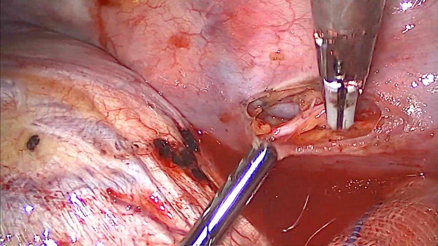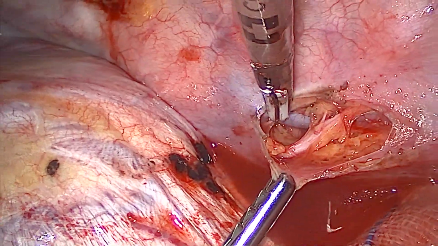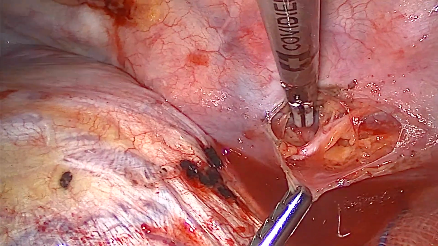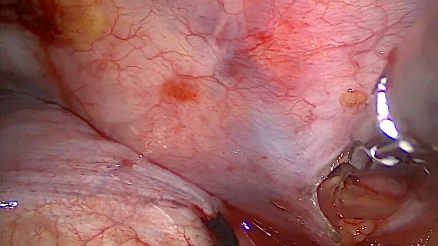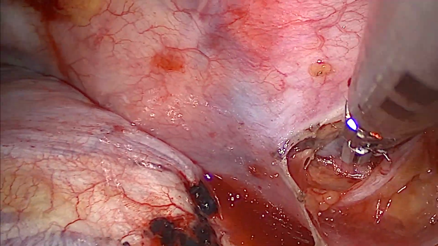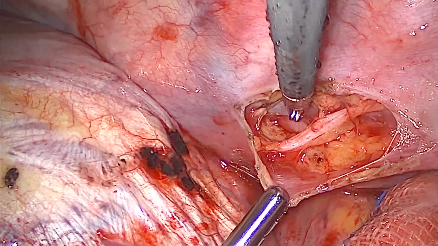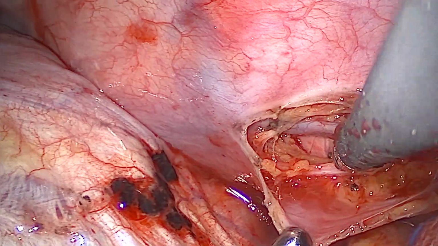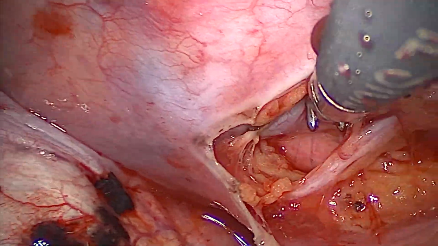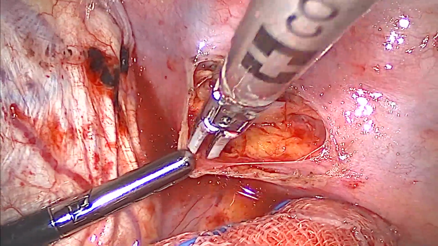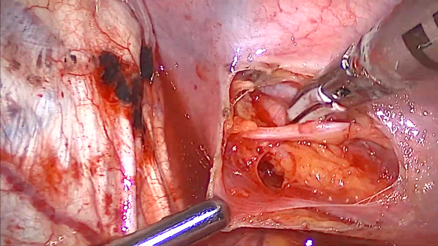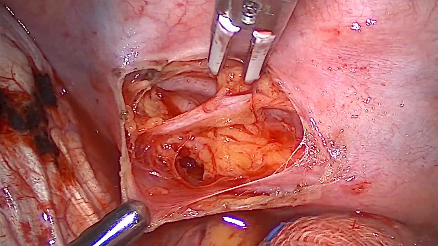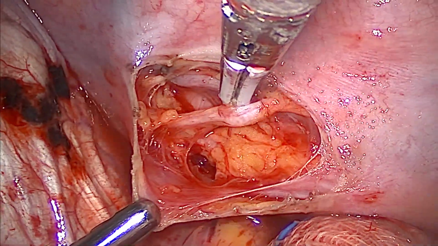You can see the azygos vein at the back, and a branch of the thoracic duct has started to appear anteriorly, and we continued careful dissection to find the main thoracic duct. My practice usually is that once I have seen the thoracic duct, I tend to divide it just to see the gush of chyle coming out, which usually confirms that this is the main thoracic duct.